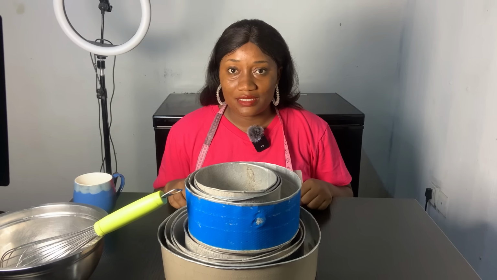Now, if a customer comes to you and tells you, please, I want a 6 inches cake. Bake a 6 inches cake for me. How will you know the amount of butter? How will you know the amount of sugar, the amount of flour to use? Or a customer now comes and tells you, I want you to bake a size 8 inches cake for me. What is the amount of butter? What is the amount of sugar you should use?